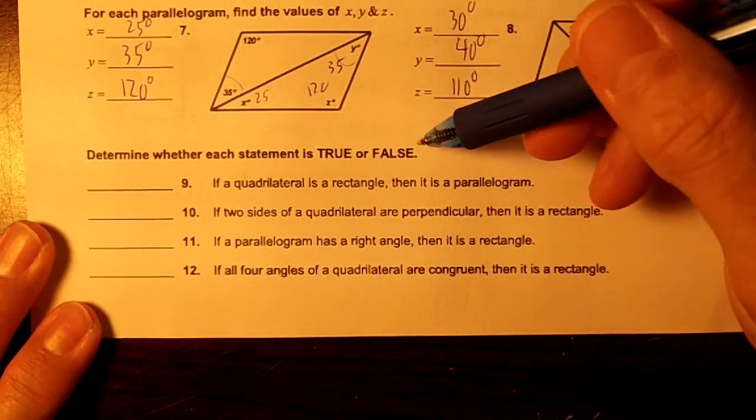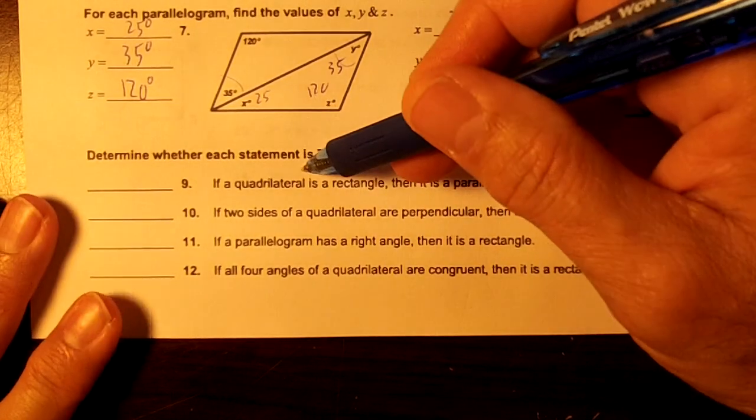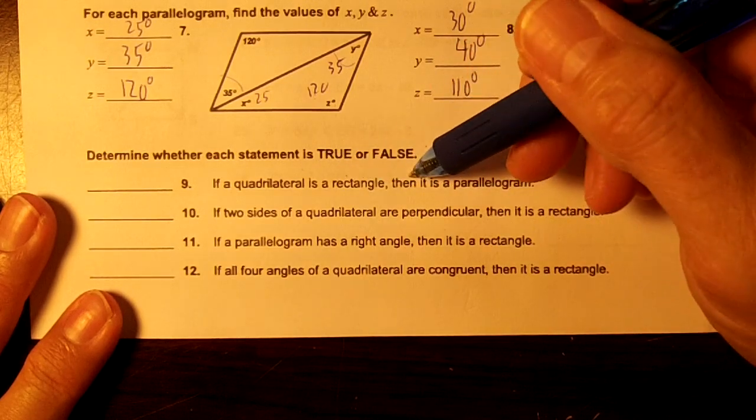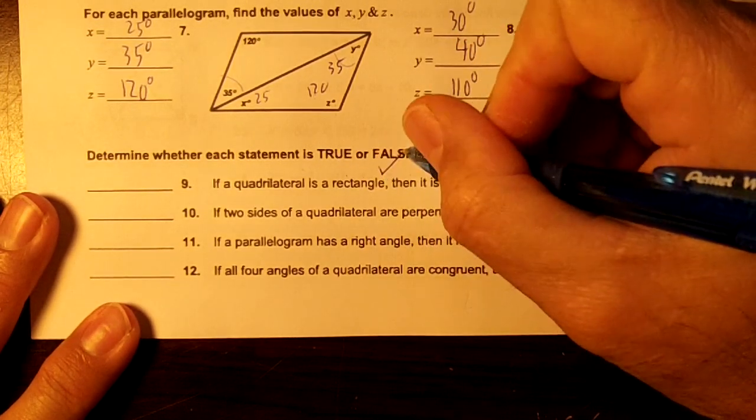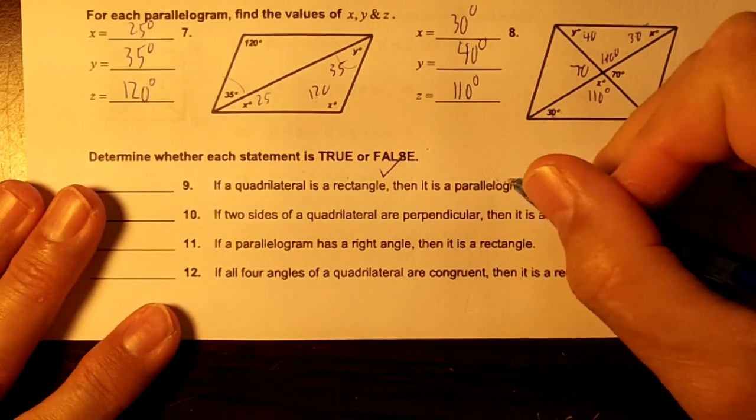Determine whether each statement is true or false. If a quadrilateral is a rectangle, then it is a parallelogram. Check. Okay, remember the trick on this.